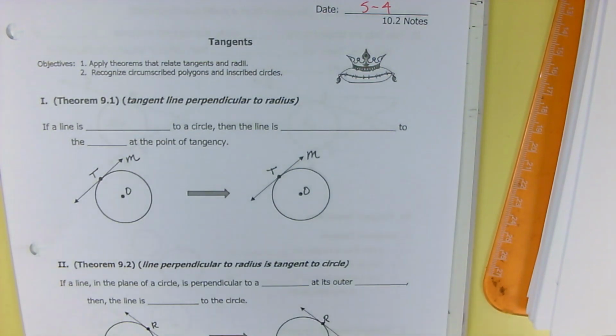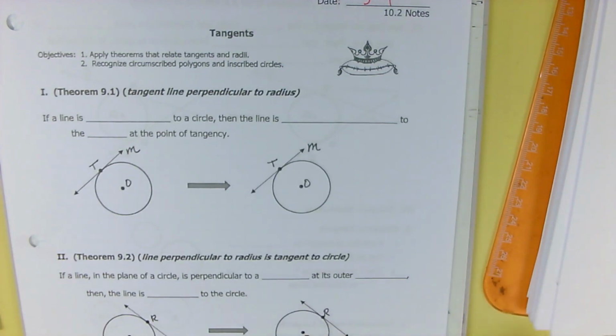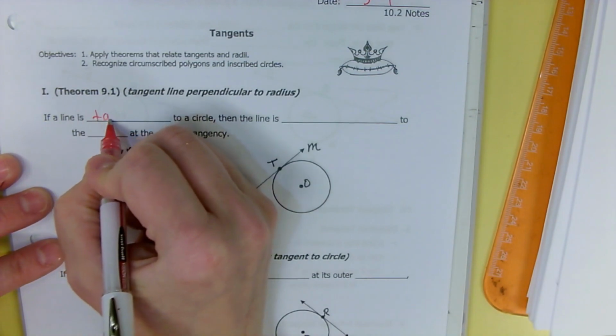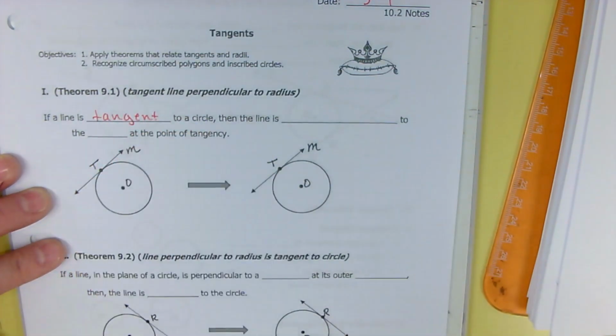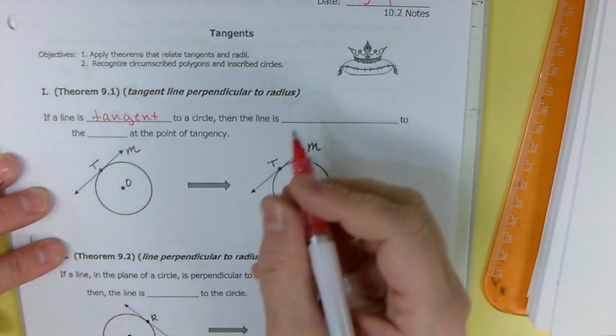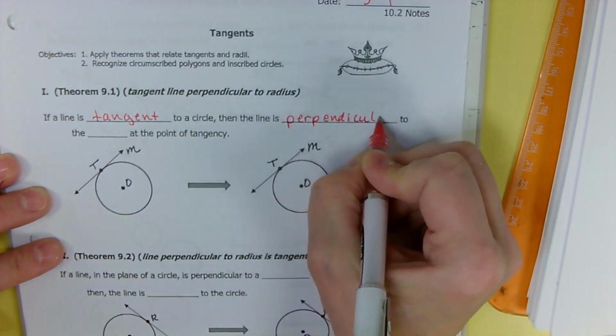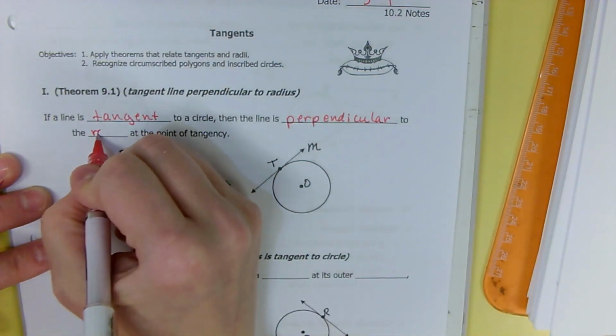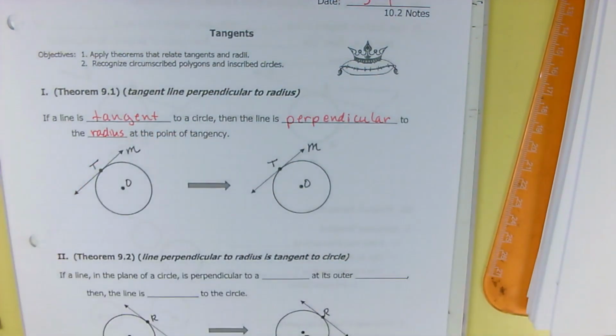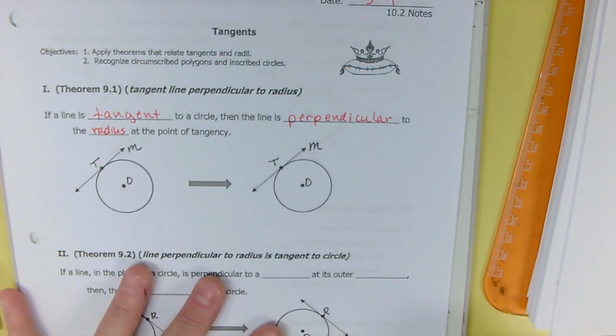So the place where the tangent line touches the circle is called the point of tangency. Theorem 9.1 has to do with a tangent line perpendicular to a radius. It says if a line is tangent to a circle, then the line is perpendicular to the radius at the point of tangency.